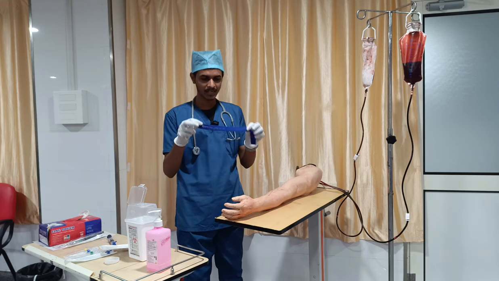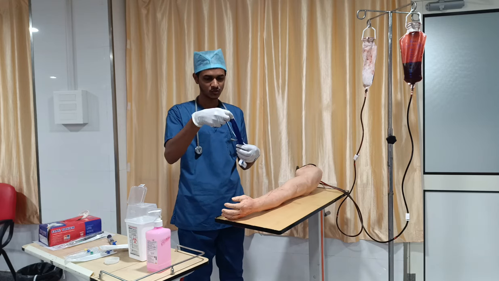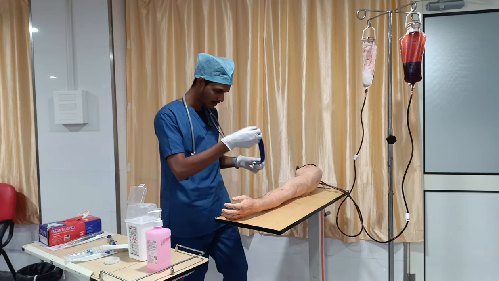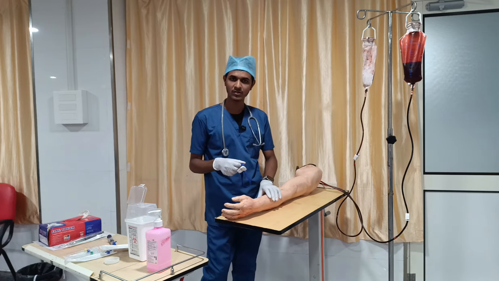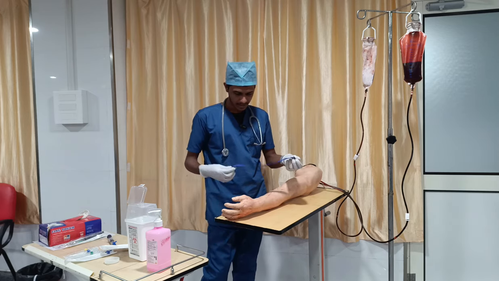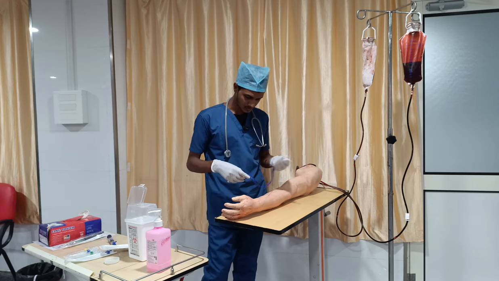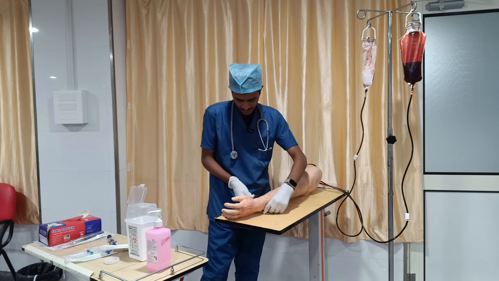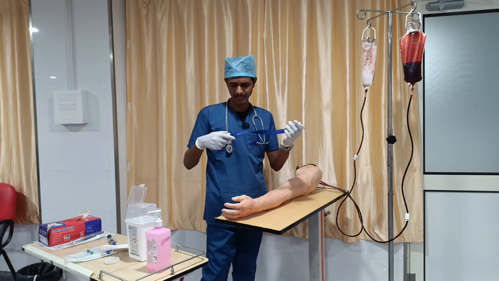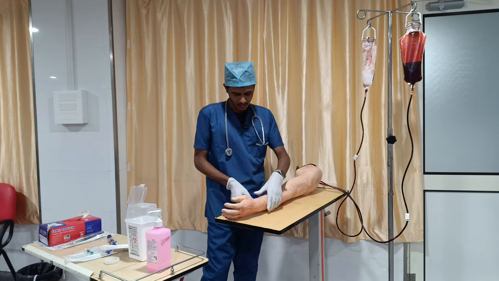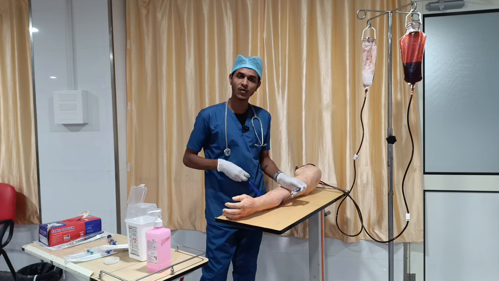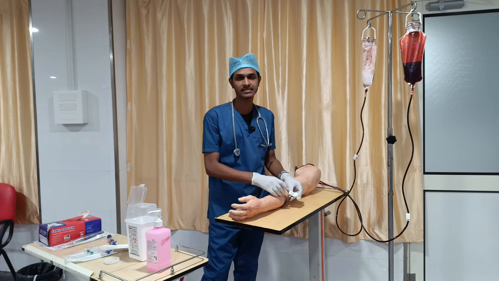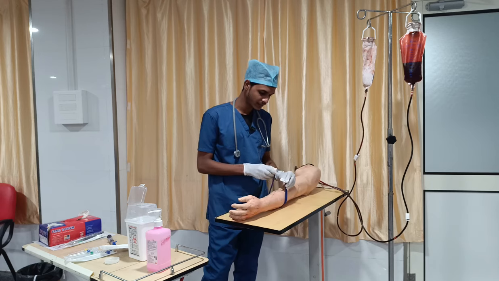This is called the tourniquet. It should be flat and elastic. So I am going to apply the tourniquet. First I selected the site. Here I am going to insert in that region, or you can go with a metacarpal also. About the tourniquet, you have to remember that you have to apply it 10 centimeters, or 3 or 4 finger breadths, above the insertion site. So that is the ideal location for your tourniquet.